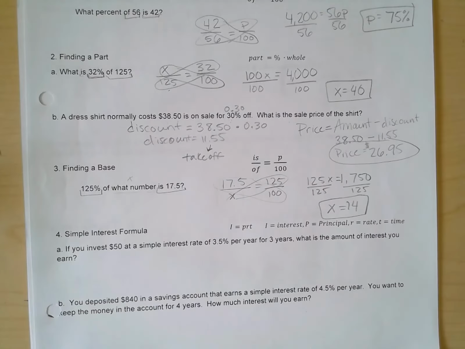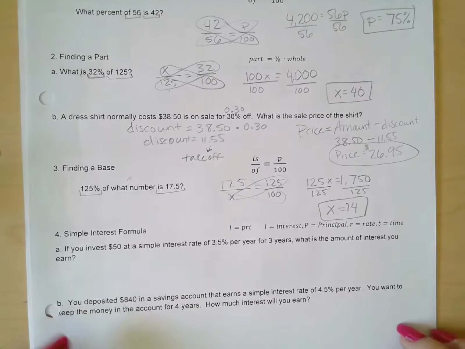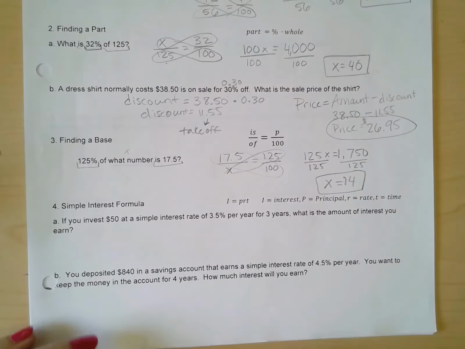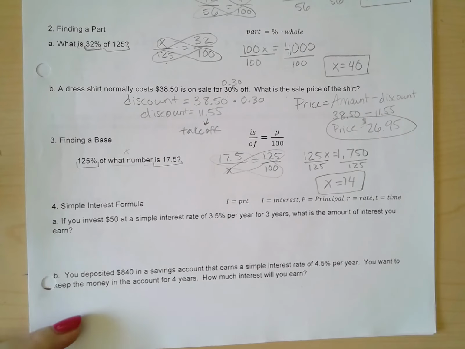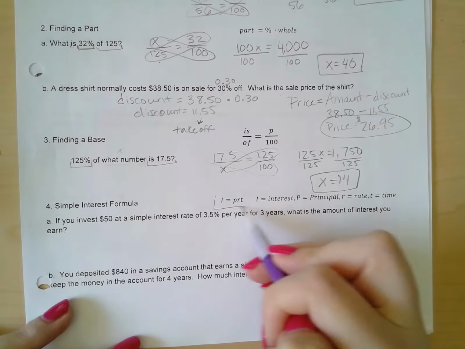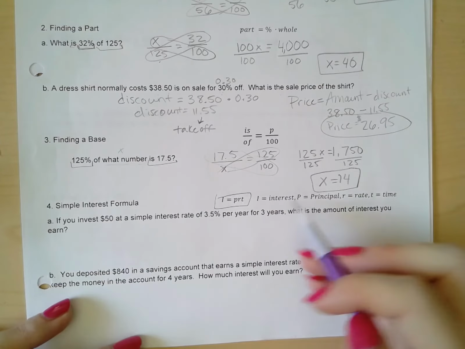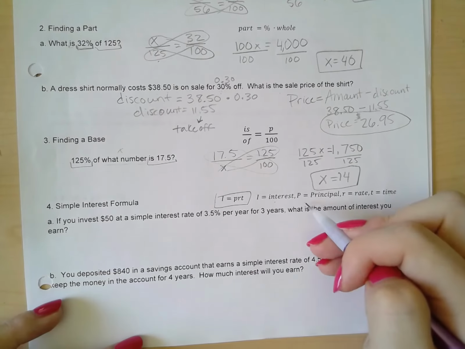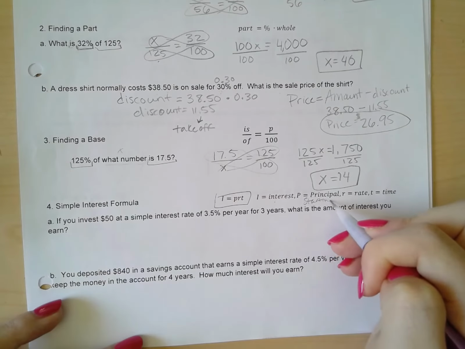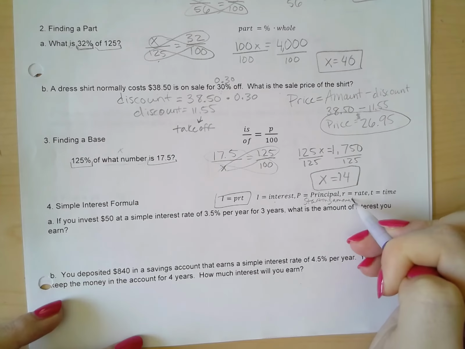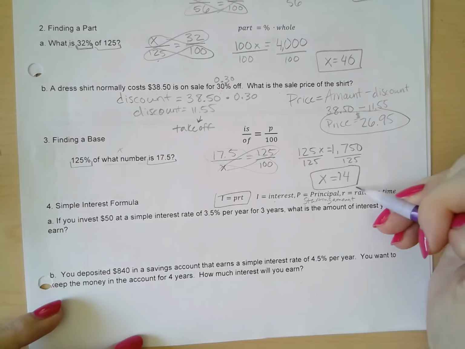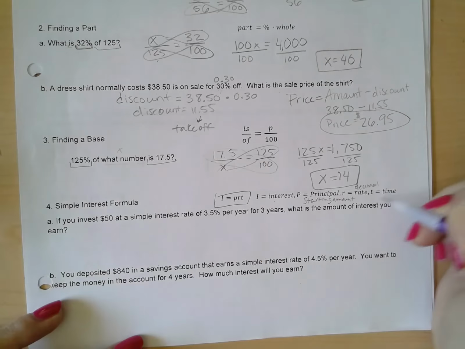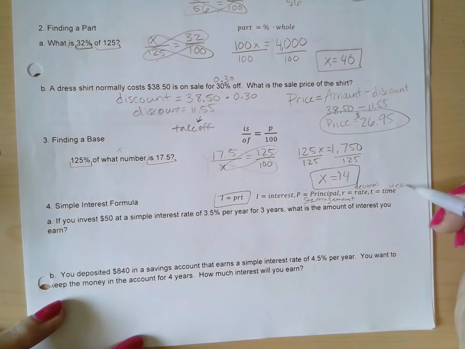Okay. So now we're going to be looking at a formula that I don't believe you have seen before, and this is called the simple interest formula. This is how interest is calculated, usually over time. So the interest formula is I equals PRT. Now, I is the interest, that's what you're finding. P is the principal, the amount that you start with, so the starting amount. R is the rate as a decimal. And T is the time in years.